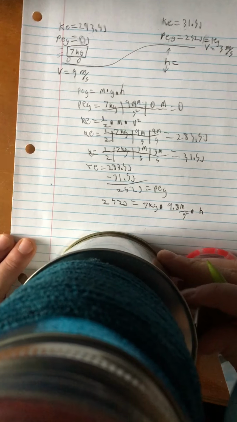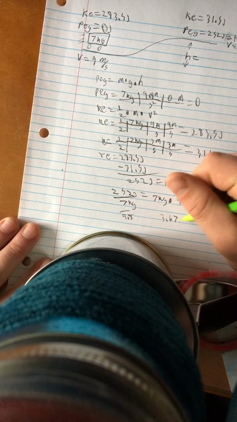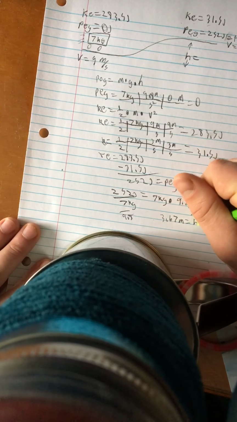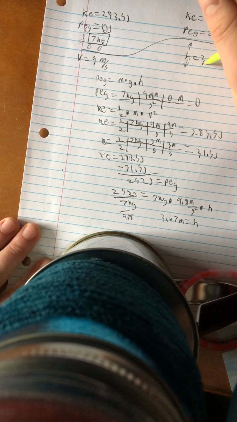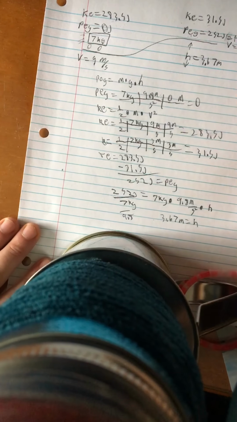So we're going to take this and just divide this by 7 kilograms, and then we're going to divide that by 9.8. So divide that by 9.8, and once it's all said and done, we're going to get 3.67 meters equals our height. So this is done now, and that's how you do it.